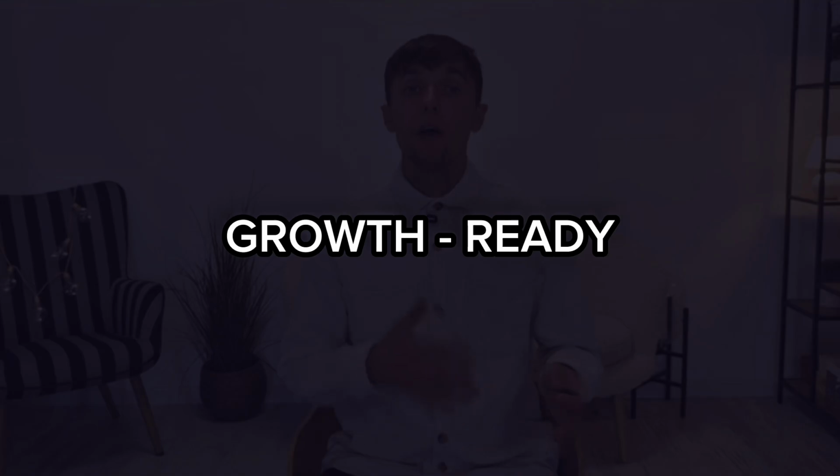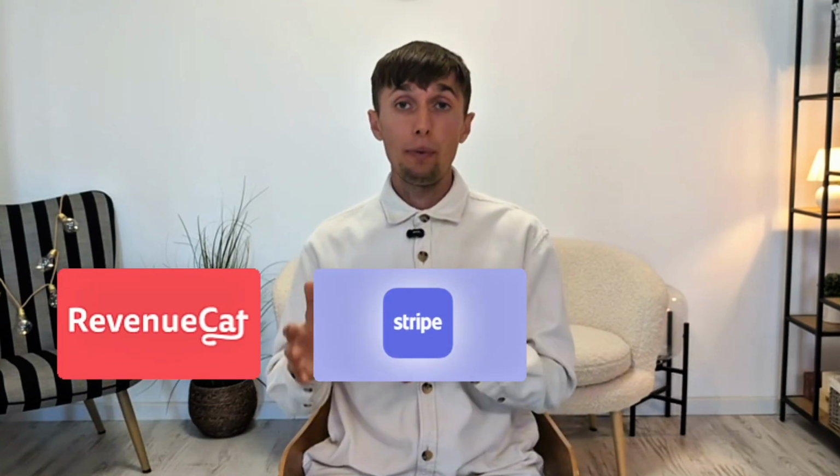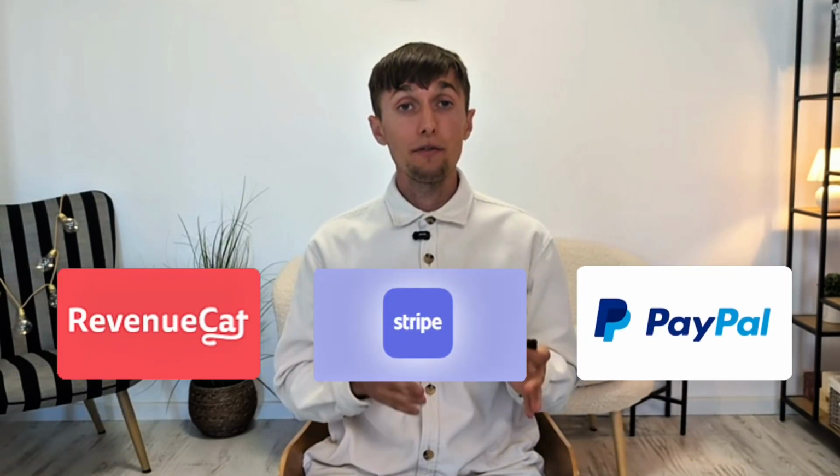Growth ready. When your project grows, the code can be exported into full Flutter and scaled with no limit. Subscriptions and payments: RevenueCat, Stripe, or PayPal integrate in just a few clicks.